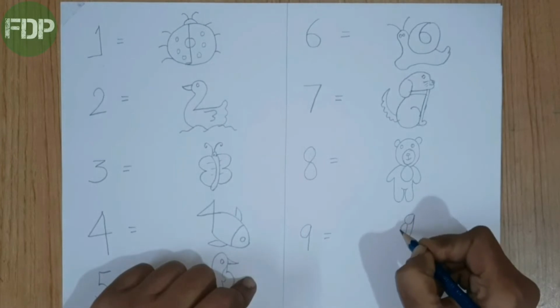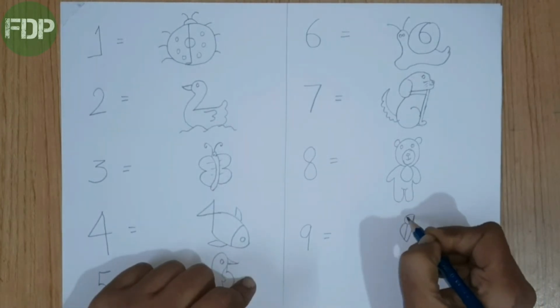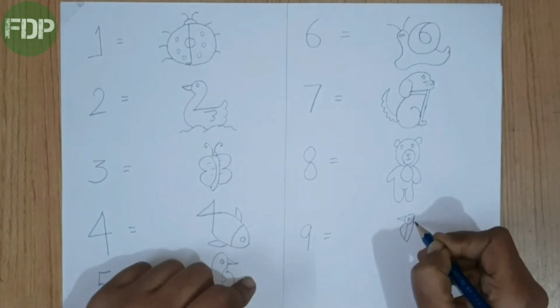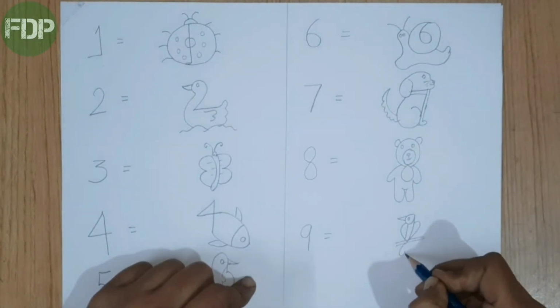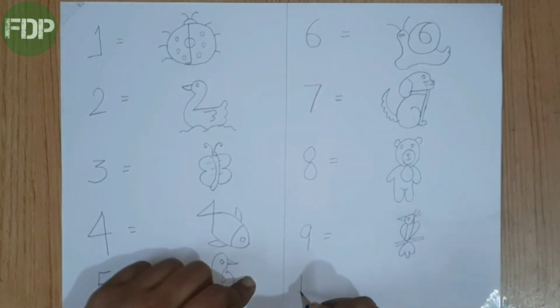Now it's time for number 9. And number 9 is not number 9. It will become a very beautiful bird.